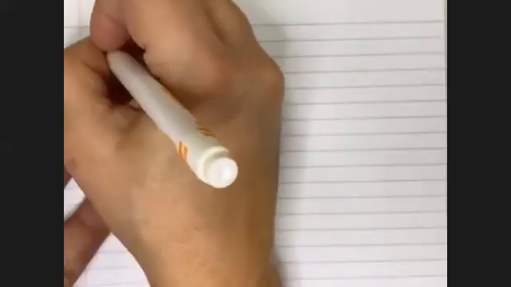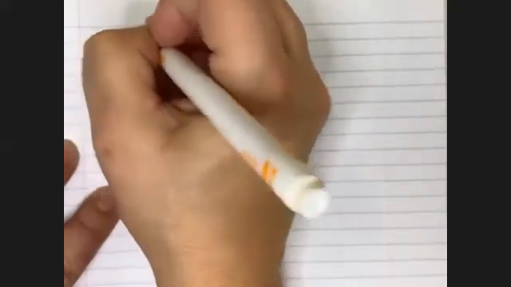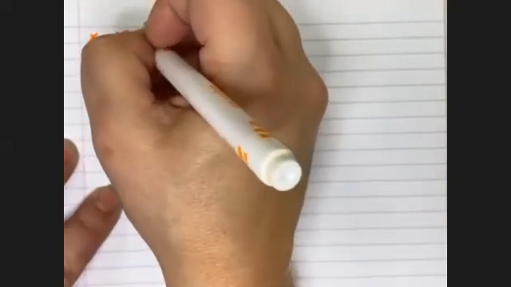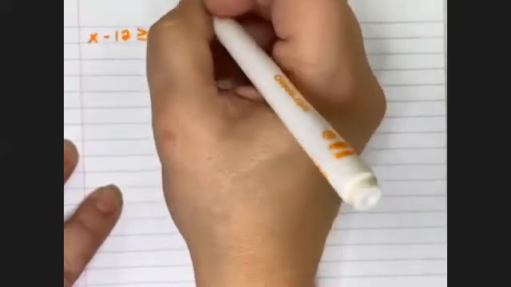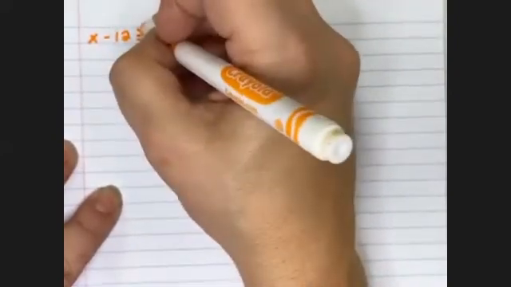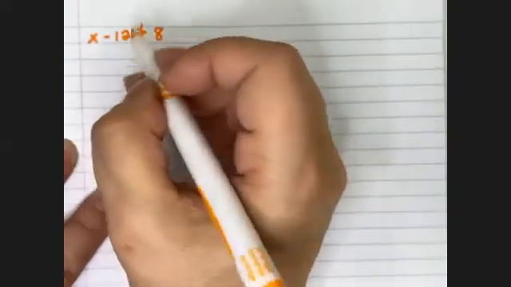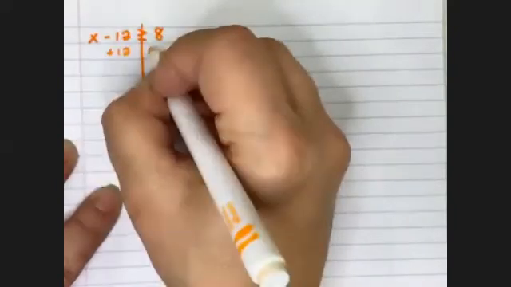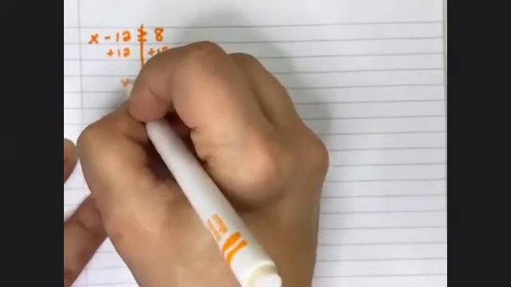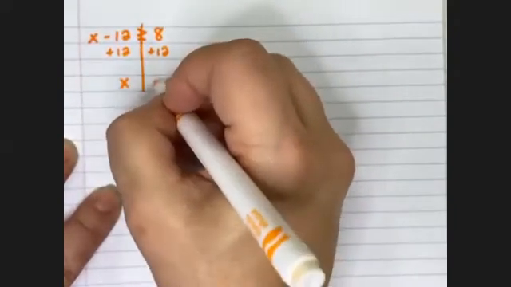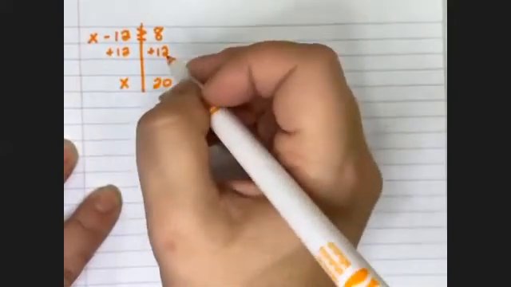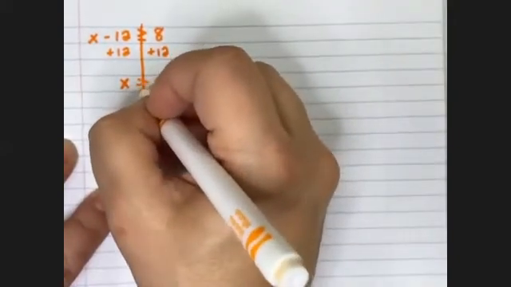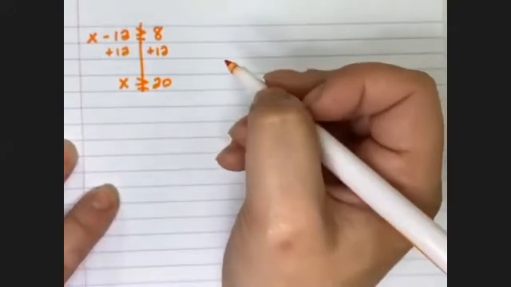So if I have this, x minus 12 is greater than or equal to 8. Once again, I'm going to draw my little line. I'm going to look at the side with the letter. The opposite of minus 12 is plus 12. So I end up with x on this side. 8 plus 12 is 20 on this side. And the sign, anytime I'm adding or subtracting, the sign never changes.